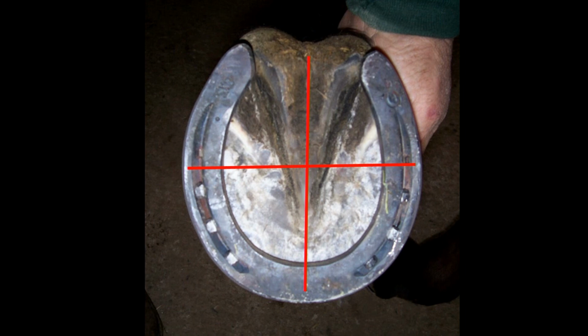And we have the same dimensions when we put a shoe on. Et une fois que le fer est en place, on garde les mêmes dimensions. And there's the center of rotation. Et toujours le même centre de rotation. So I can get a biomechanically efficient foot. Et là, j'ai un pied qui est efficace du point de vue biomécanique.